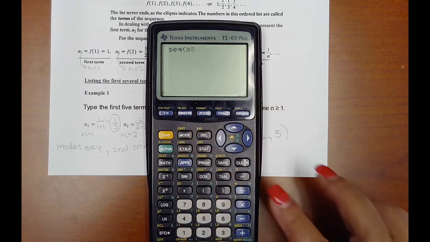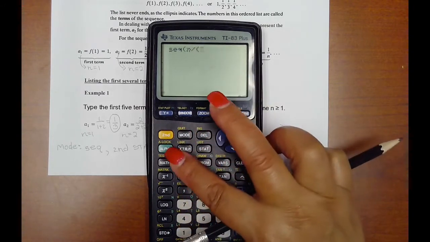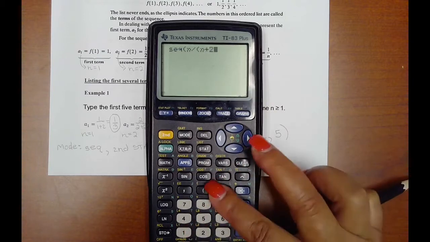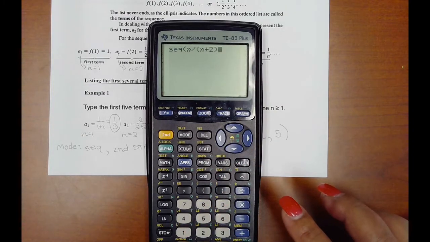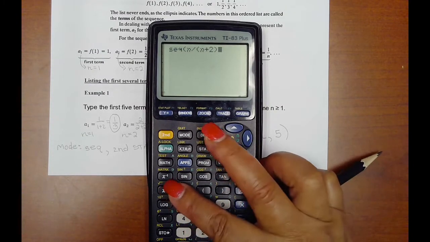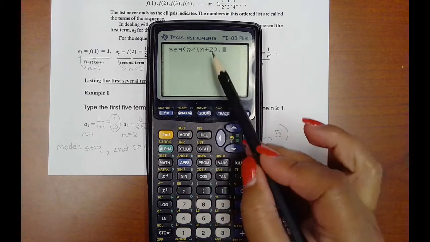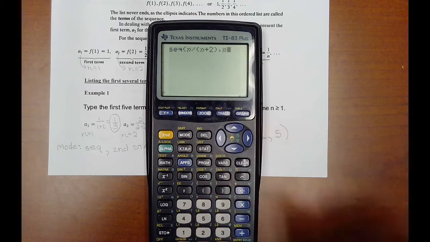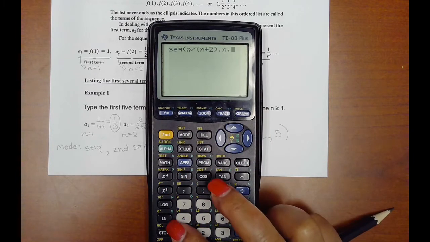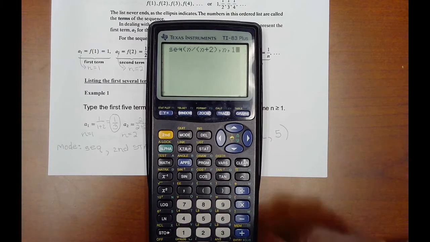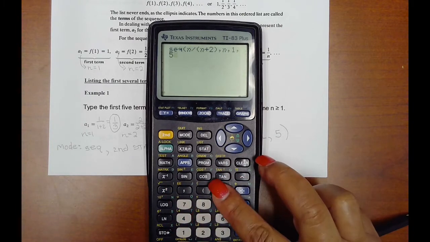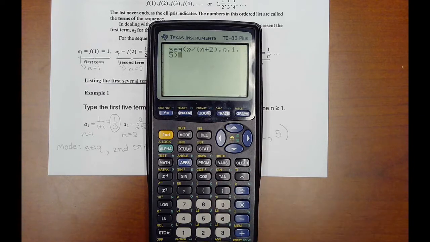So you're going to go n divided by n plus 2, close that up. So you just fed in the function rule. Now separate it by a comma, tell it the variable that is being used in this function, that's n, another comma, and then tell it that the terms start by letting n be equal to 1 and going all the way to 5. Now close that parenthesis, and it'll generate the terms in the sequence.